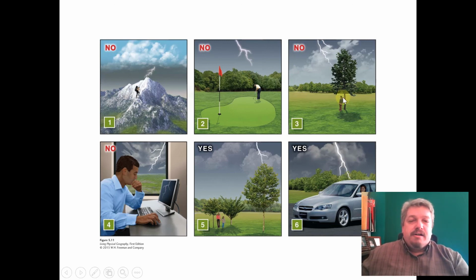Do not stand under a solitary tree. And that's not because the tree's going to shock you, but if lightning hits that tree, which it will, it can break off branches or set the tree on fire and you're underneath it. If you've ever gone camping, there's this term called widowmakers. Never put your tent under a tree with big branches, because if lightning hits that and breaks the branch off and it falls on your tent, it'll kill you.